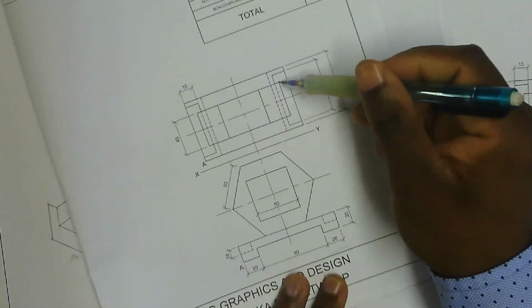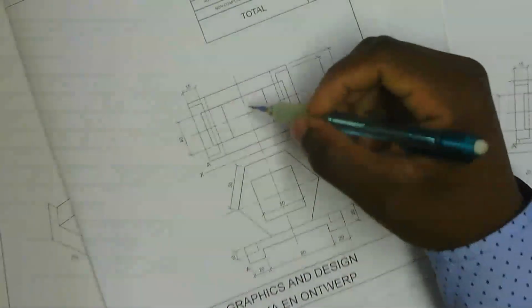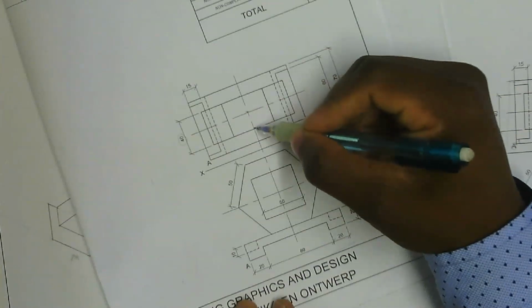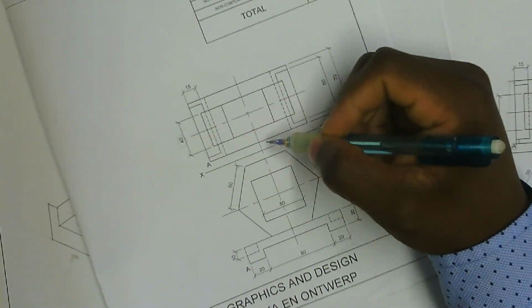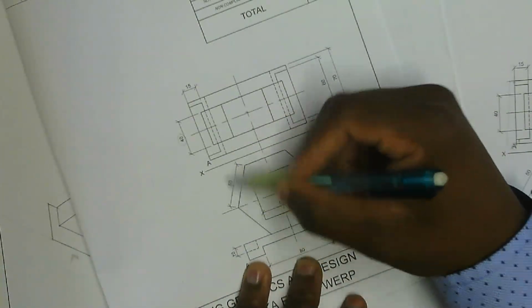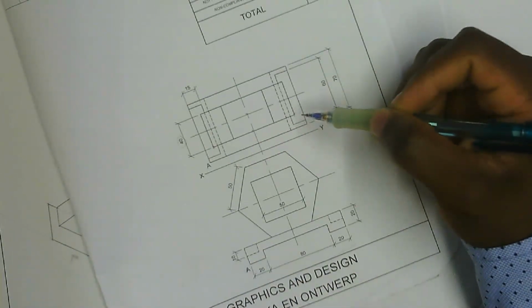From here to here, that is 40. So it means that from the center I have here, going this side is going to be 20, and going down here is going to be 20. But at the same time, I need to find this from here to here. How long is that part?